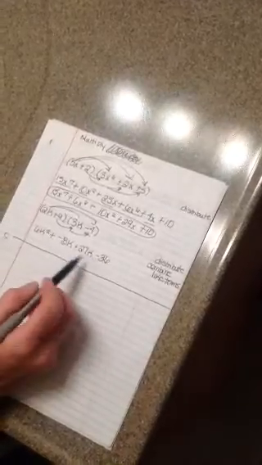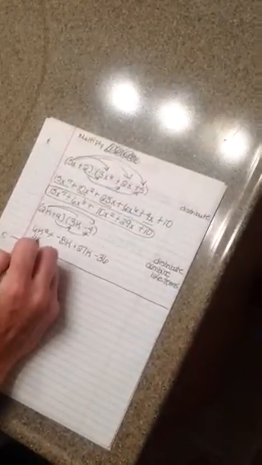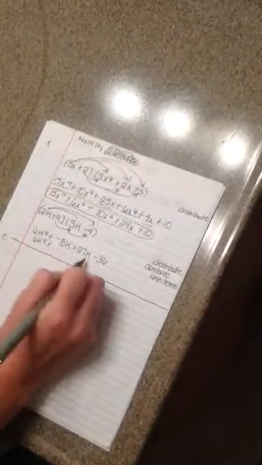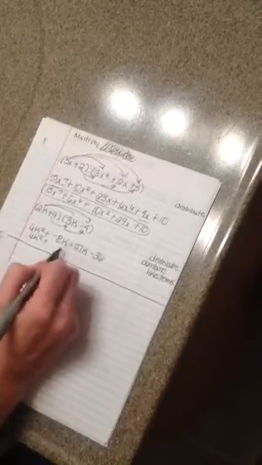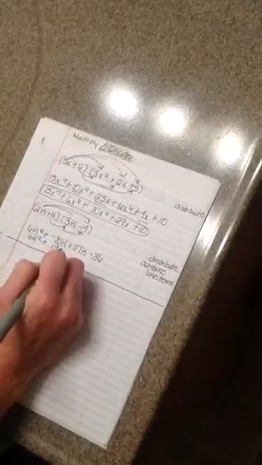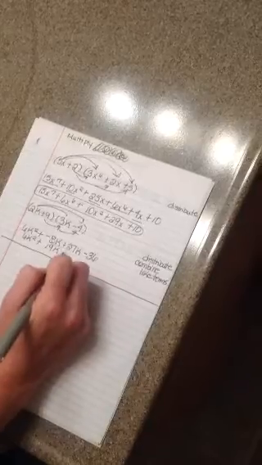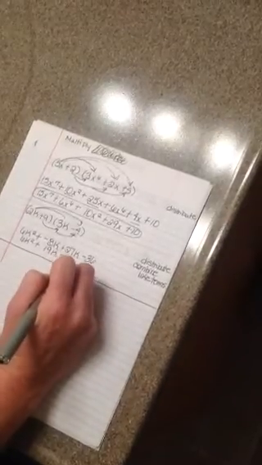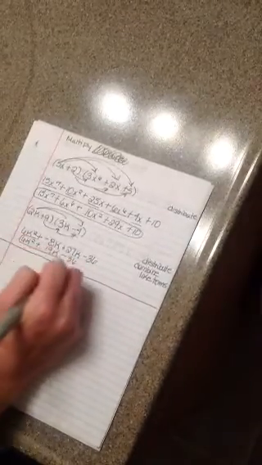I know something didn't look right there. Alright, so now we combine like terms. The 6k to the second is all by itself. These get combined because they have the same variable. There's your answer.